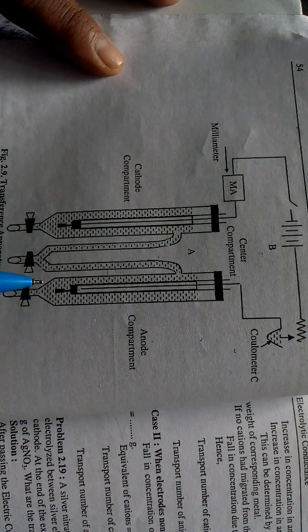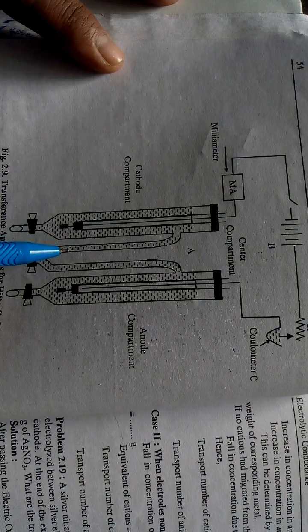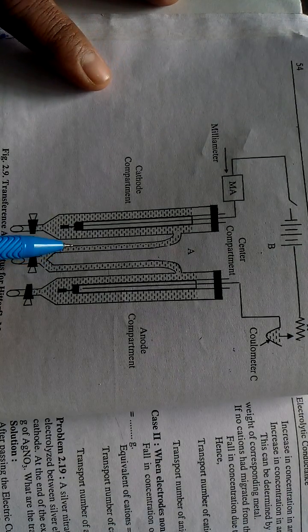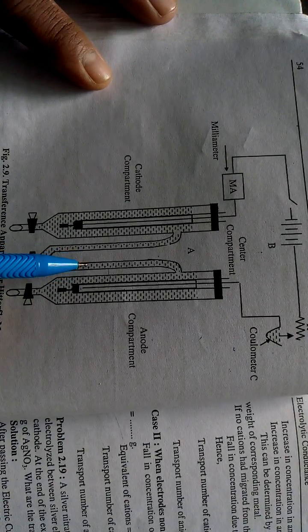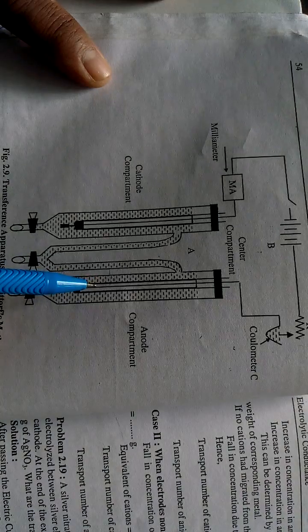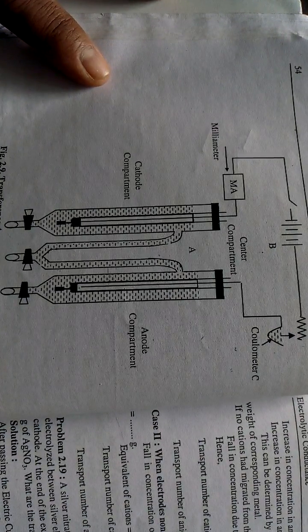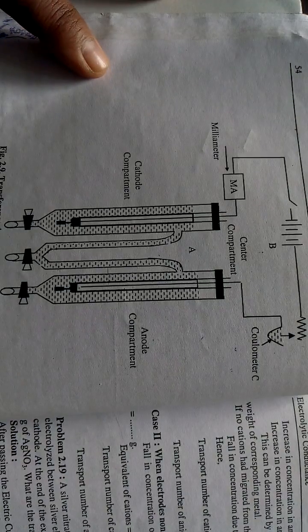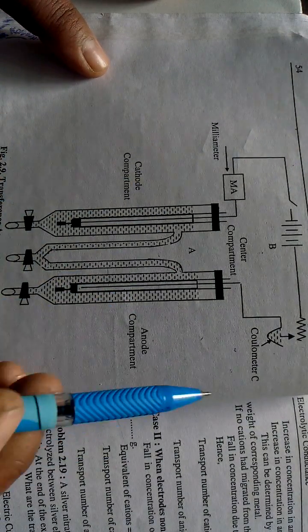After that, we drain out all the solution present in this transport cell. After draining the solution, we wet the electrodes and analyze them, and by using that we determine the transport number of the ions. In this total experiment, we have to use this colorimeter C.